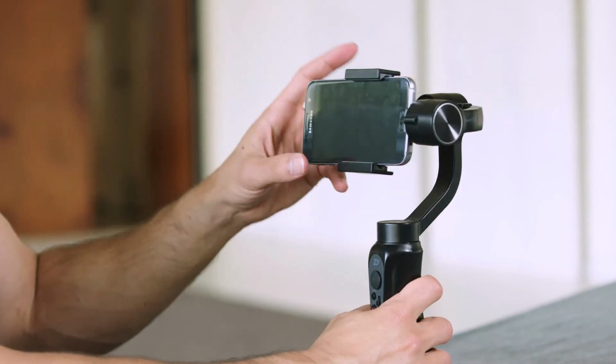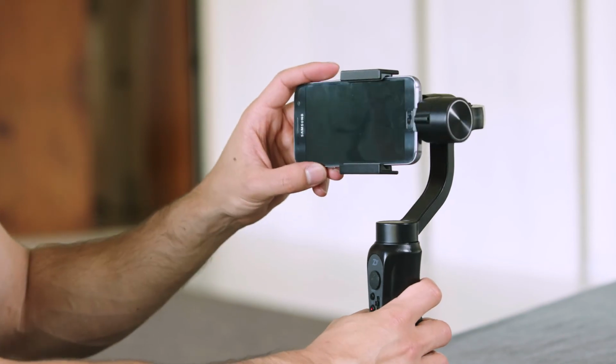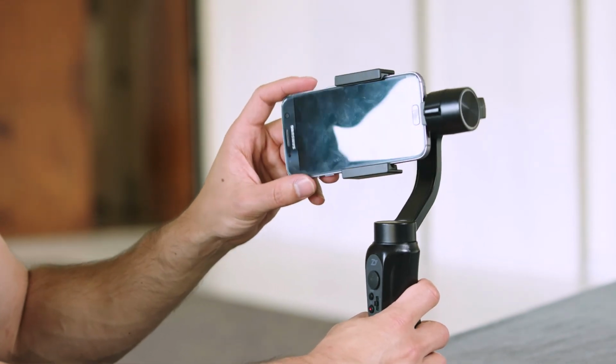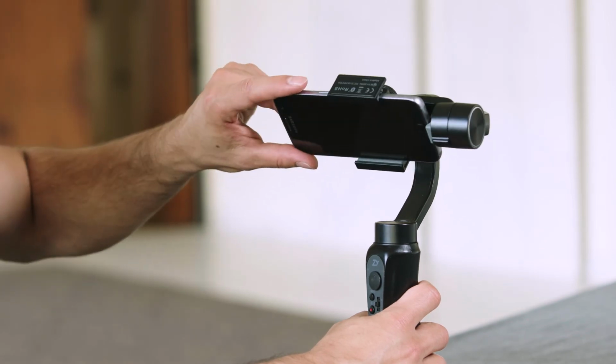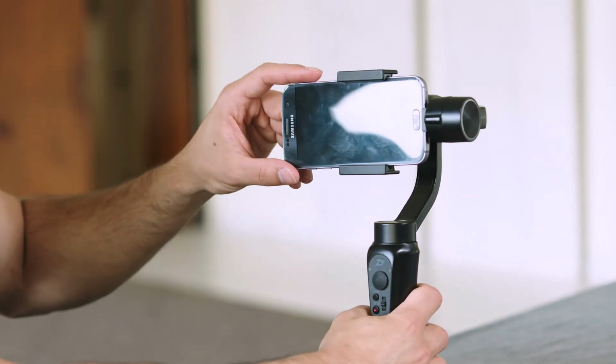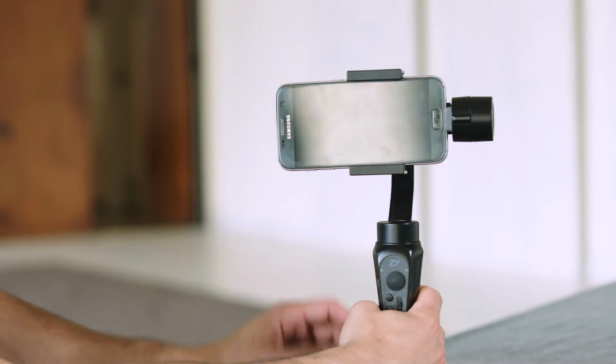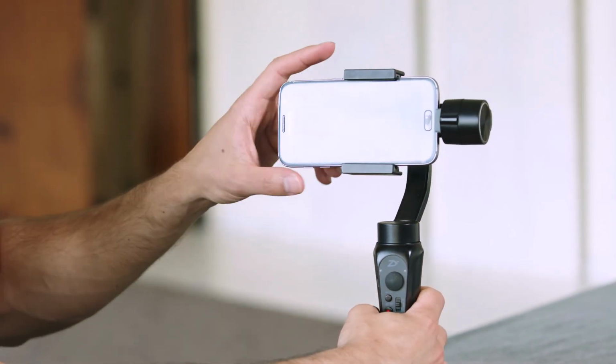And now we want to just check and see how the balance is. You'll know that your smartphone is balanced when it doesn't shift too much forward or back, or left or right. And when I let go here, you can see it's already pretty well balanced.